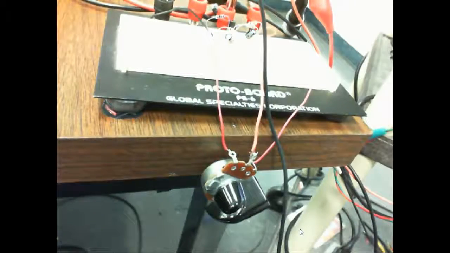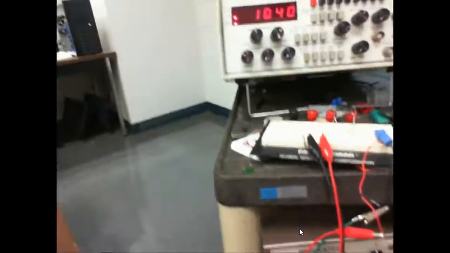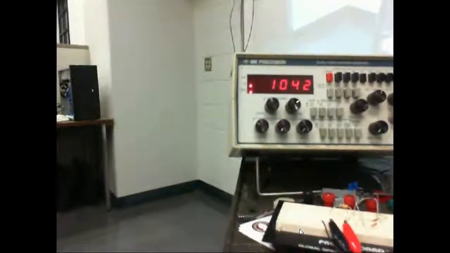That's close enough. So this is my function generator. I've got it set on 1043 hertz. It's good enough for these, right?